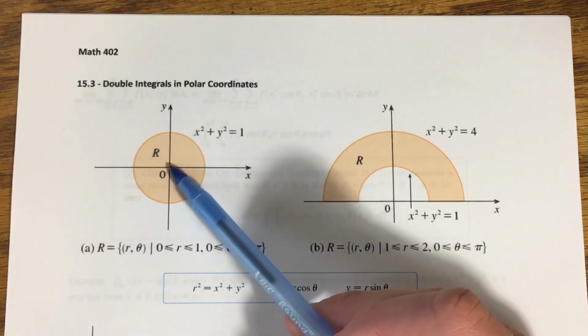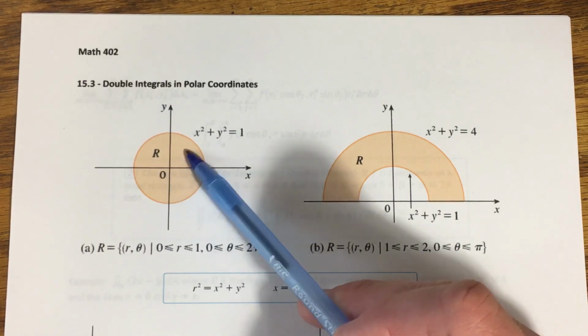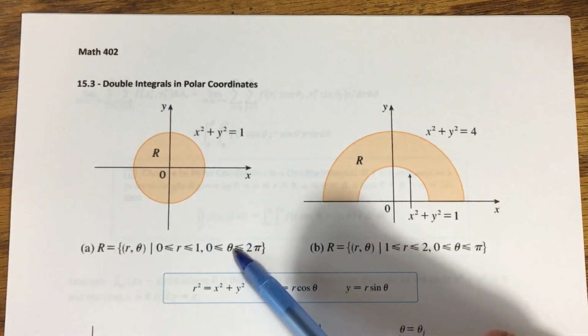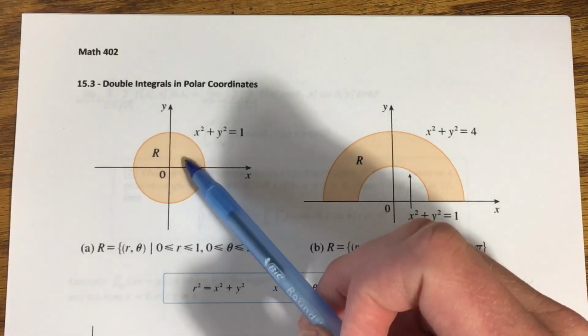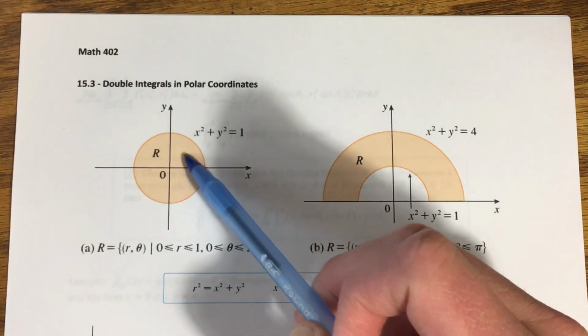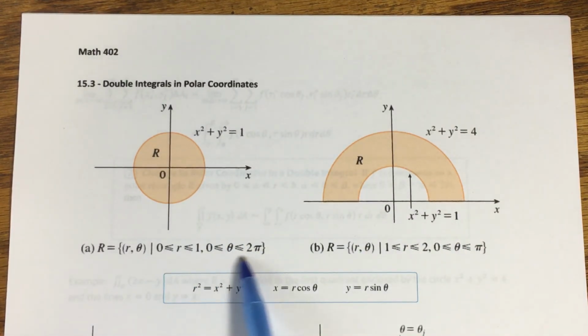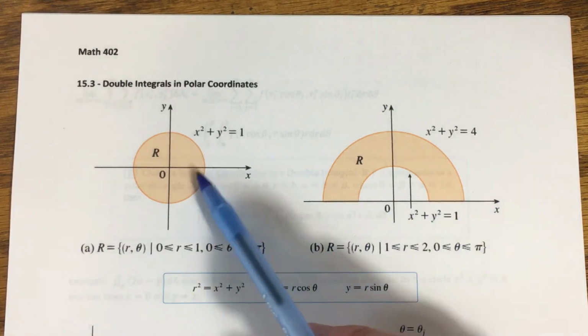Theta, the angle that that point makes if I connect it with a line joining that point to the pole, the angle that makes with the positive x-axis, or what we call the polar axis, is going to take on any value between 0 and 2 pi. You can see that if I choose any point in this circle, the angle is going to be somewhere between 0 and 2 pi. So this describes the set of points, but in polar coordinates, for this particular region.